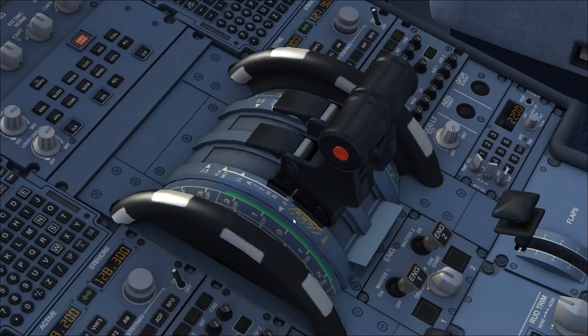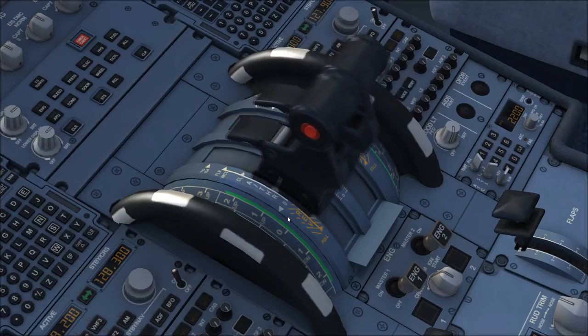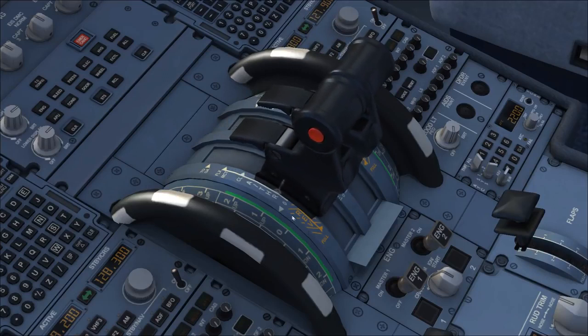Now, the throttles on an Airbus are not like any sort of standard throttle. It's not a case of, you know, more power, less power, more power, less power. The Airbus throttles have a detent system, and it's more like selecting a particular thrust mode for the autopilot or the auto thrust system to fly with.